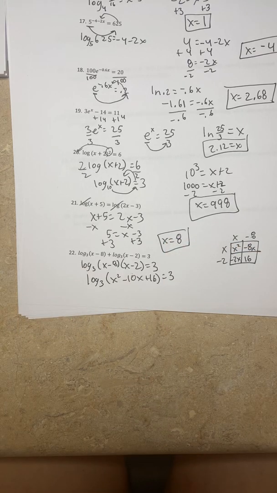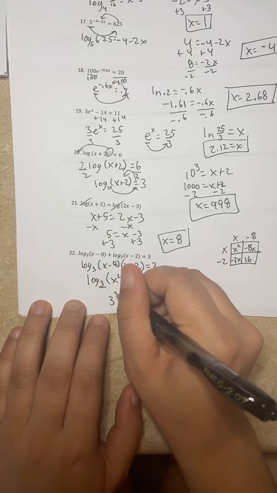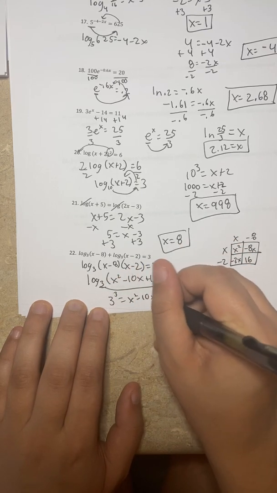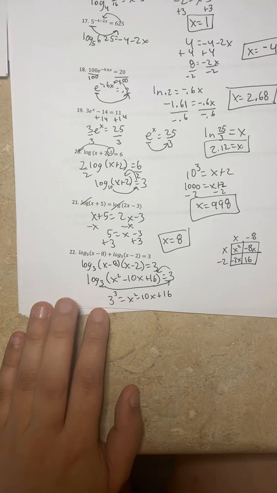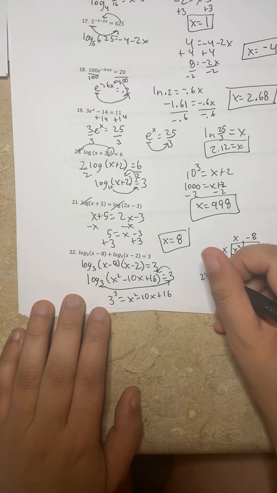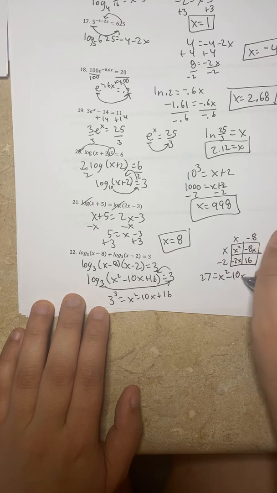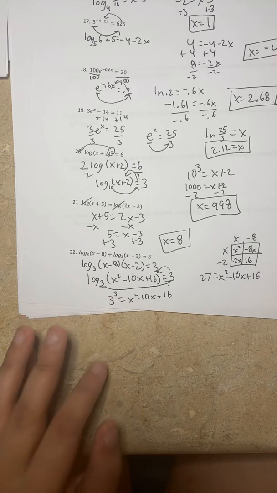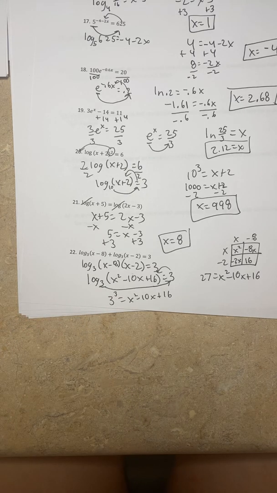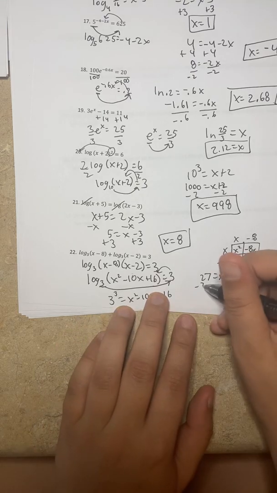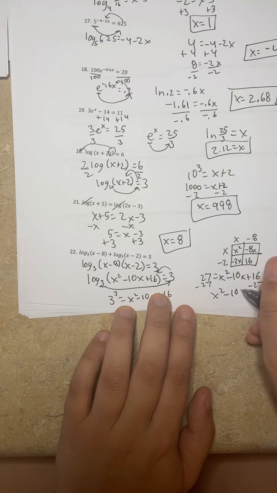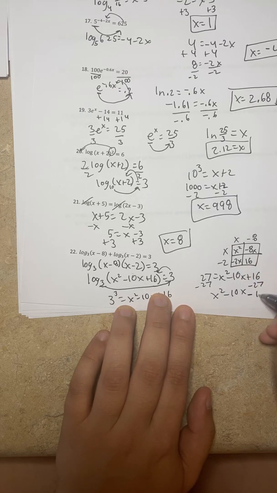Now that we've combined it, we can now convert it into its opposite form, which is exponential. So that becomes 3 to the third is equal to x squared minus 10x plus 16. And 3 to the third is 27. And we're going to get this set equal to 0. Anytime you see an x squared and an x, you can't just solve for x without getting it set equal to 0 and factoring. So we're going to subtract 27 to both sides. So that becomes x squared minus 10x minus 11.